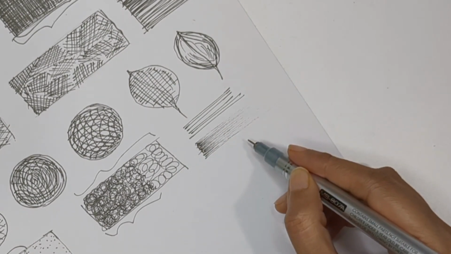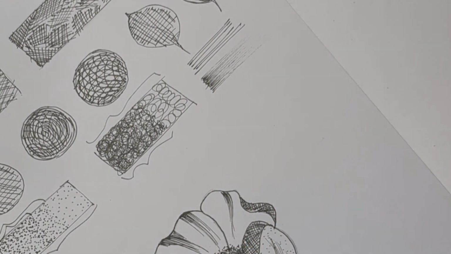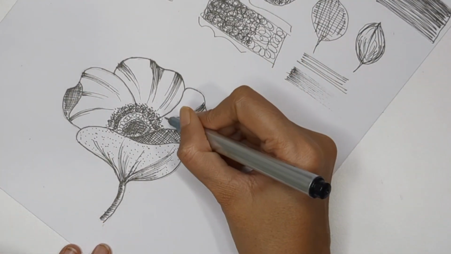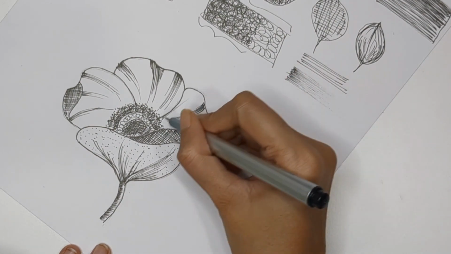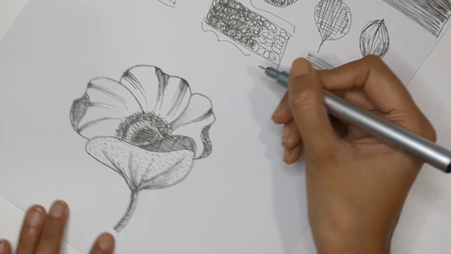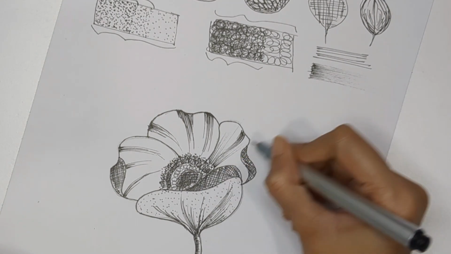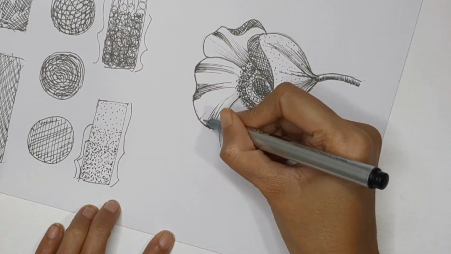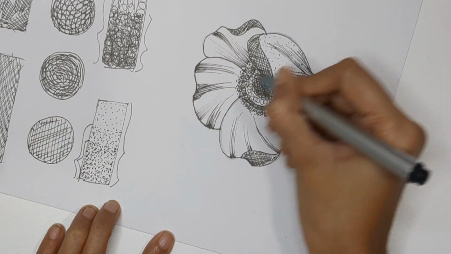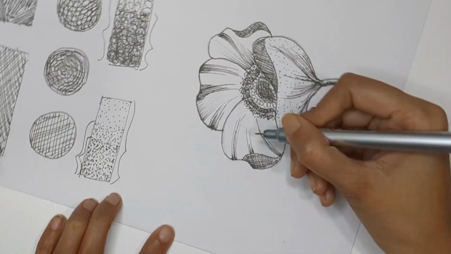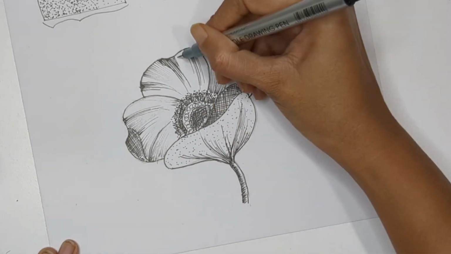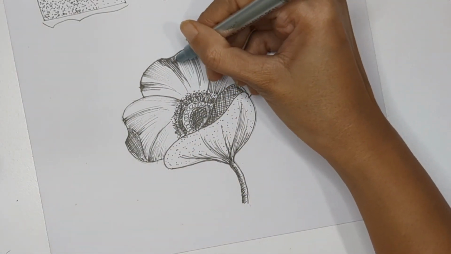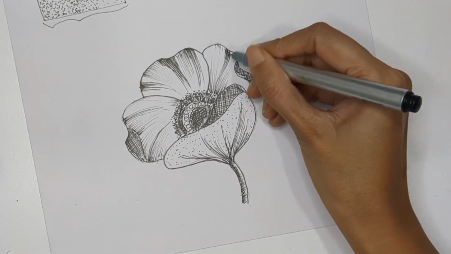This soft hatching process I like the most to add some shades around your petals or your elements. You need to do it softly, slowly, and you just need to drag your pen in one direction with a very soft hand, and then you can achieve something like this. So let's do it for the petals to add some extra shading around the petals.